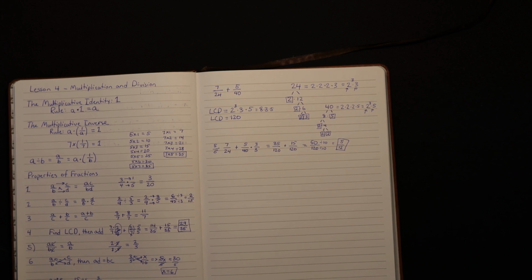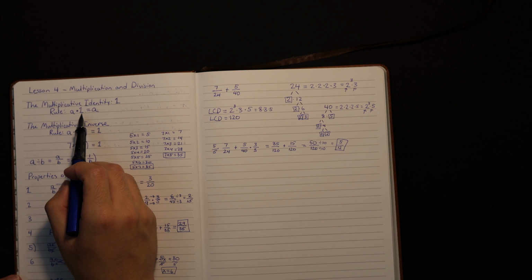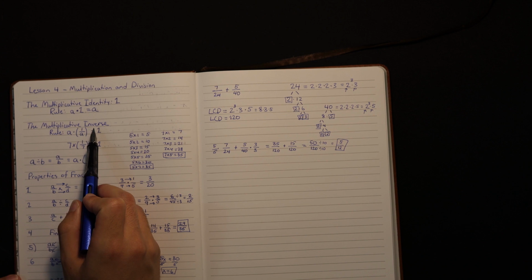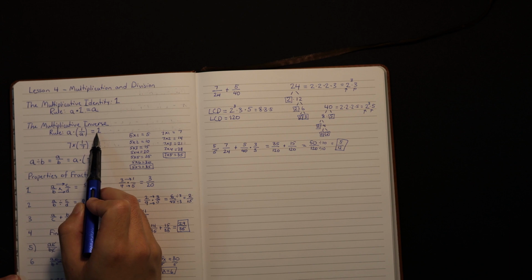Let's quickly review what we've covered today. First is the multiplicative identity, which says that any number a multiplied by 1 will always give you a. Second thing is that reciprocals multiply to 1 with the multiplicative inverse. You take any number, you multiply by its reciprocal, 1 divided by that number, you will always return a value of 1.